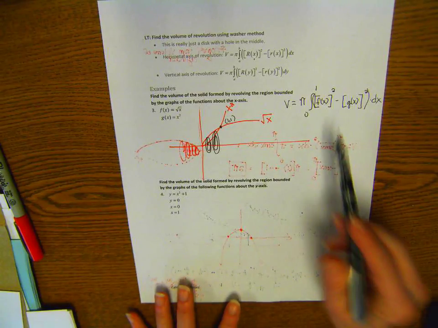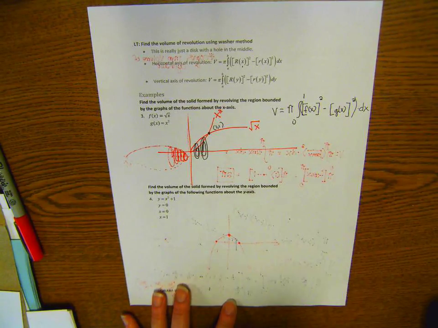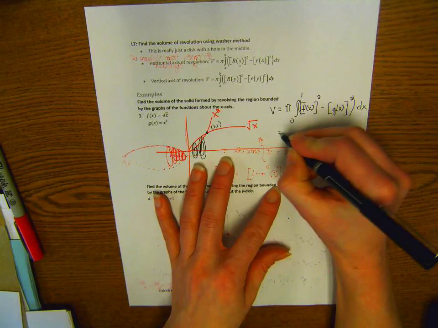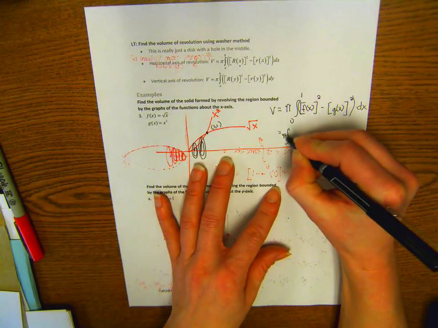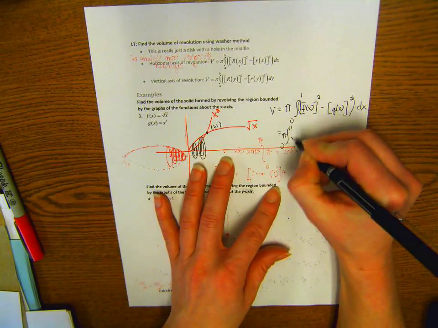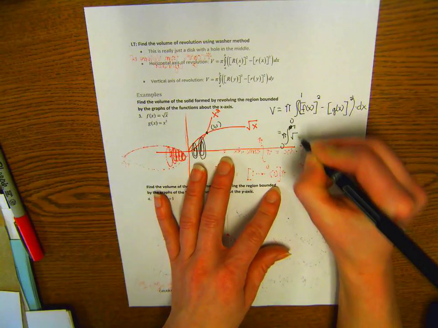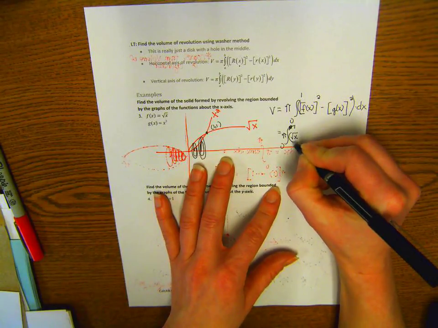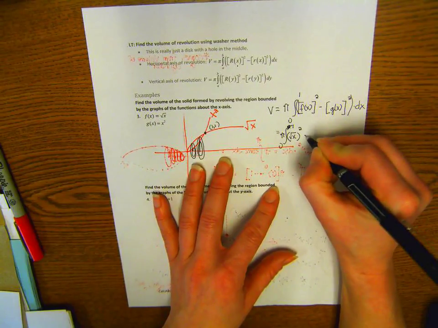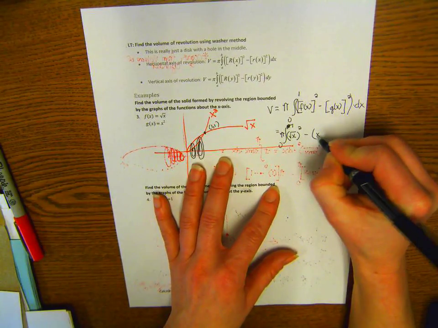So, what is the function for f of x? Square root of x, sorry. And this is 1. Okay. Square root of x, and then we're going to square it, minus x squared squared.